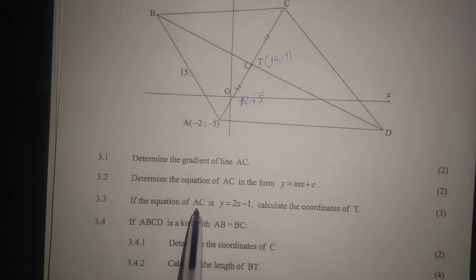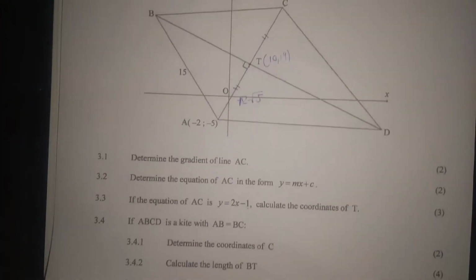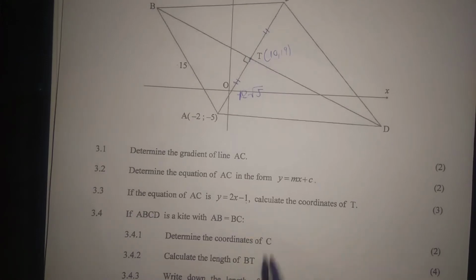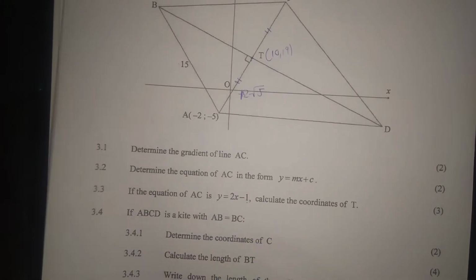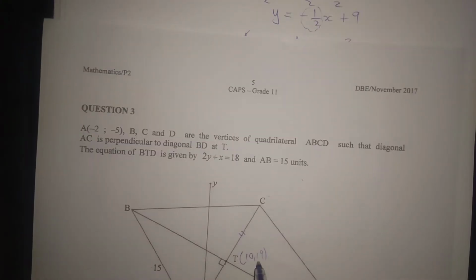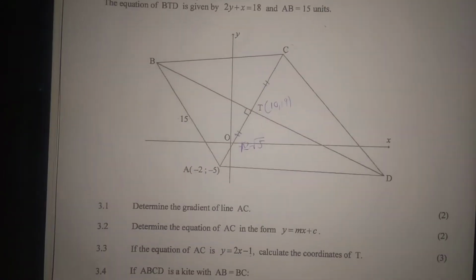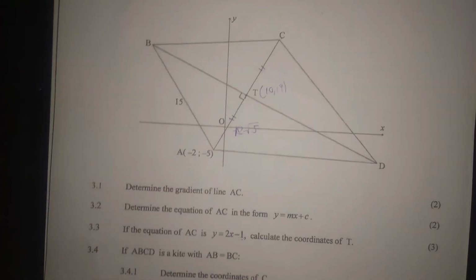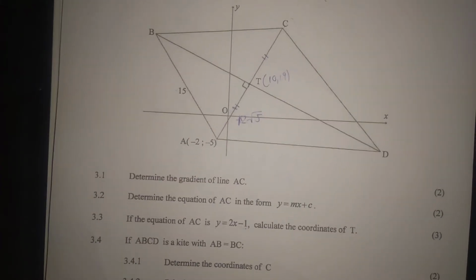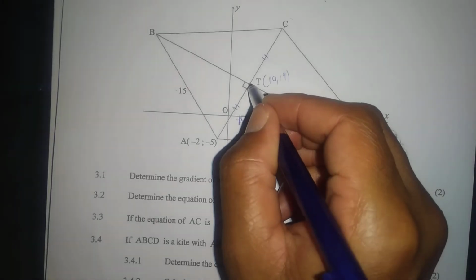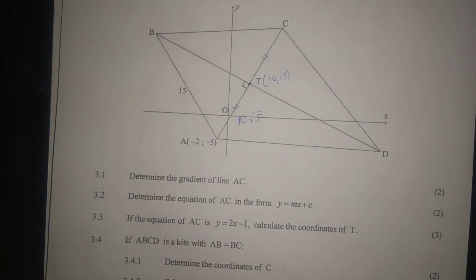3.3, the equation of AC is given as this one. Must the equation be the same as this one, right? So therefore we are on the right track. Calculate the coordinates of T. The coordinates of T, I'm not sure whether these coordinates are correct, but this is one code, because this question paper is from one of my students. Okay, now here we need the coordinates of T.